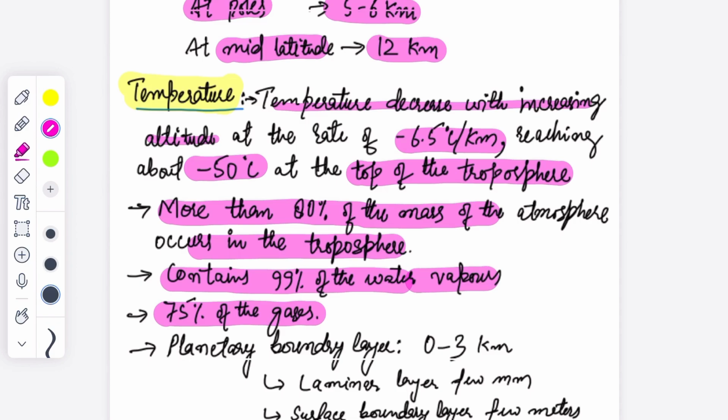So that whenever a question is framed on these data points, we will be able to answer those questions. So number one, the temperature of the troposphere decreases with increasing altitude at the rate of 6.5 degrees Celsius per kilometer. Number two, at the top of the troposphere, the temperature is about minus 50 degrees Celsius. And the third point, about 80% of the mass of the atmosphere occurs in the troposphere, and it contains 90% of the water vapors and 75% of the gases.